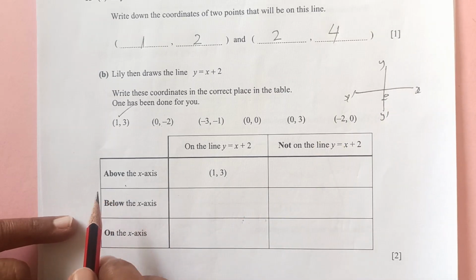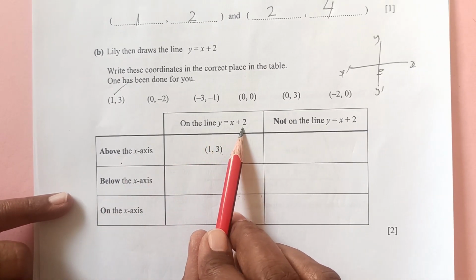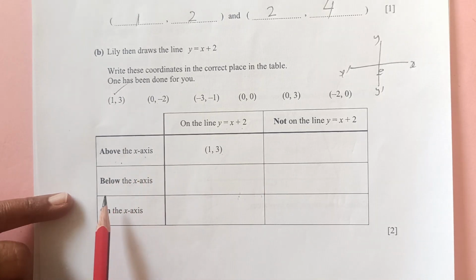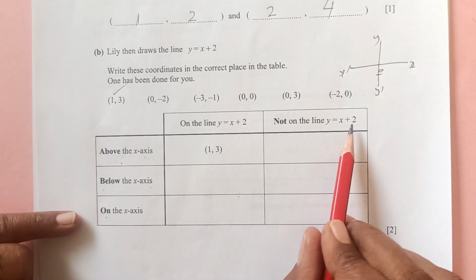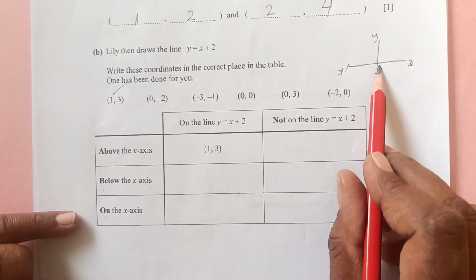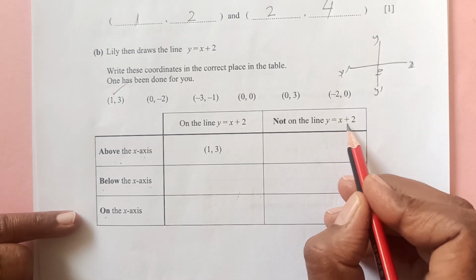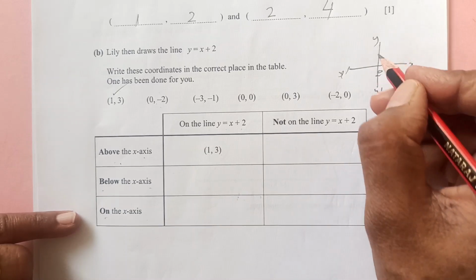Okay, let me see again what he is asking. This is on the line y equals x plus 2, and this is above the x-axis, below the x-axis and on the x-axis. Now this is below the x-axis, you see this is below the x-axis here, but not on the line y equals x plus 2. Where is y equals x plus 2 here?